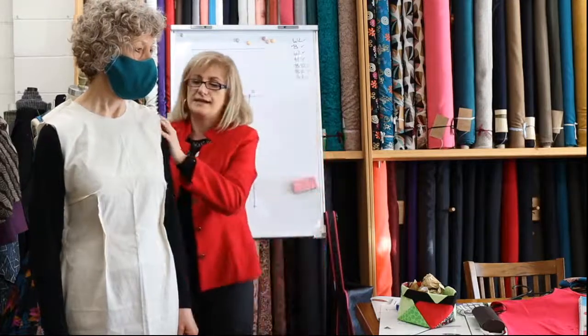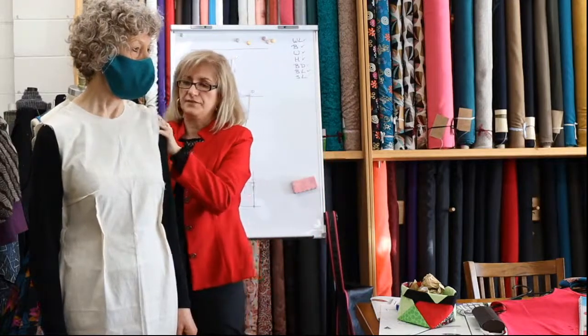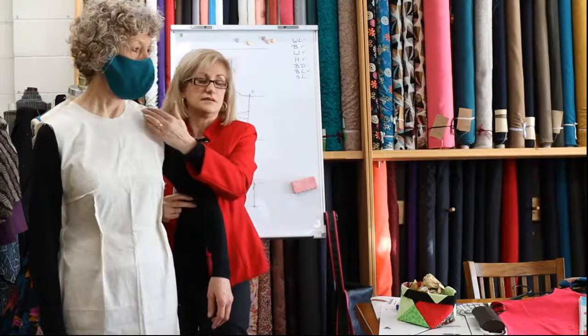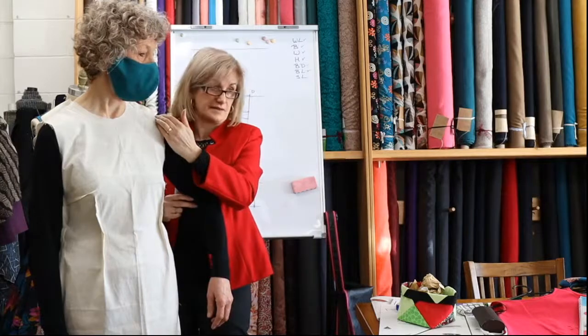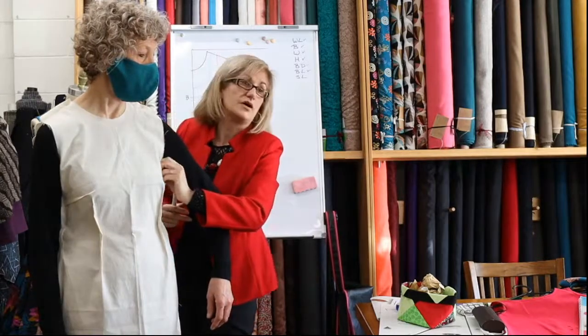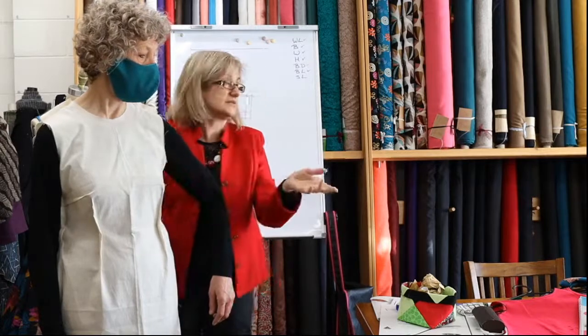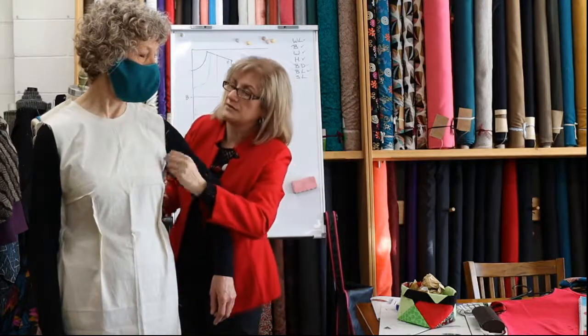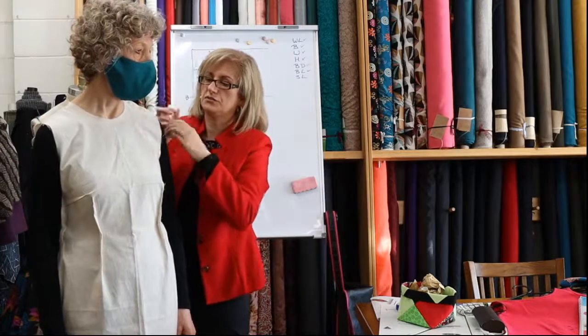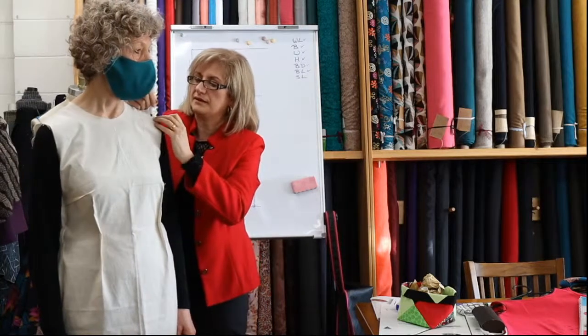If we say that this side is for a sleeve, we can see that there's room there and the armhole finishes there. If it's a sleeve, you need to drop the armhole 1.5 centimeters. This is in the book. We've got to find the edge of the shoulder, which is about here.